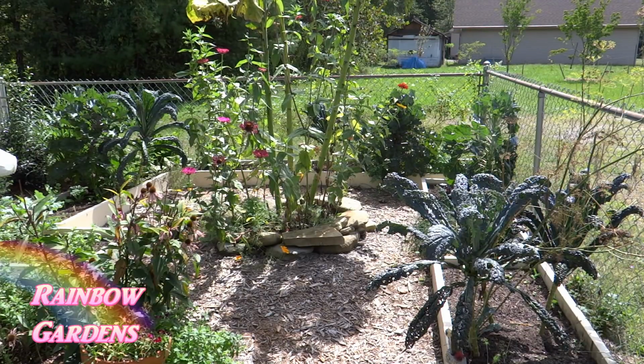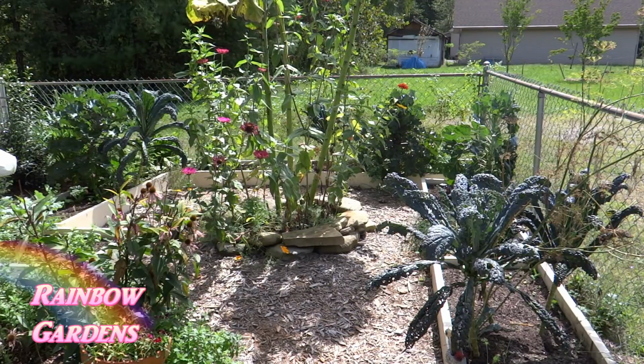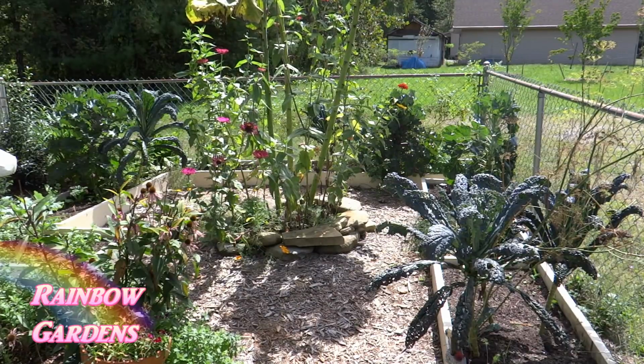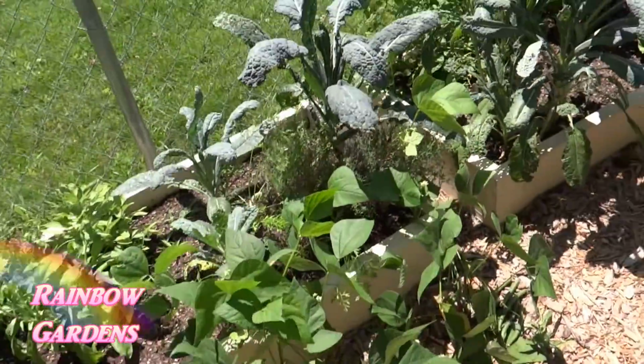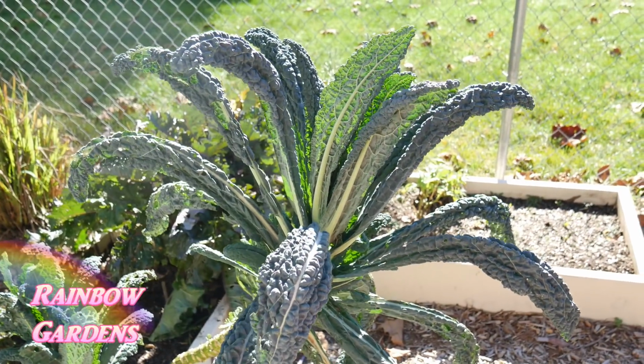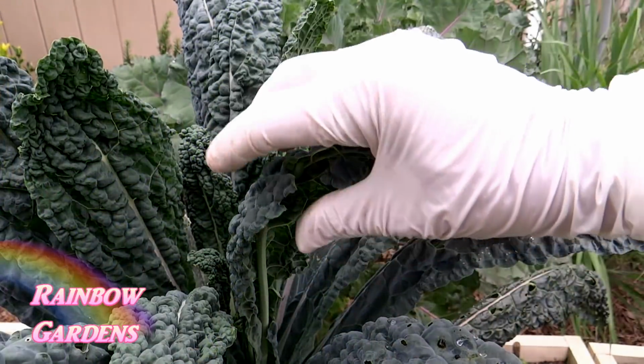Well, those little white butterflies are laying their eggs on your plants. So when those eggs hatch, out pop those little worms, and they will just start feeding on your plants. Oftentimes you will find them up underneath your leaves. However, when I've had a bad infestation, they are also on the top.